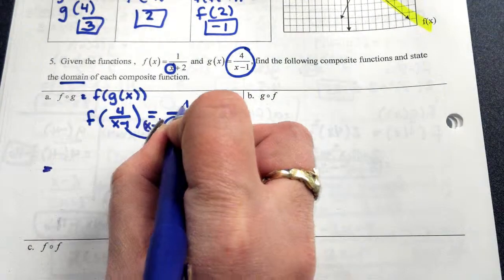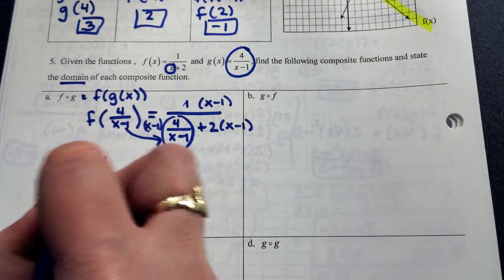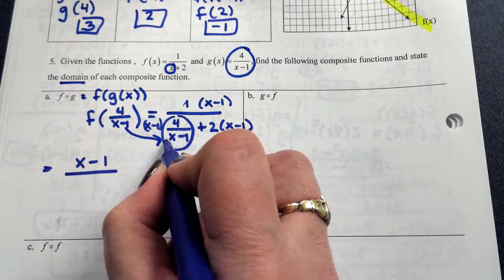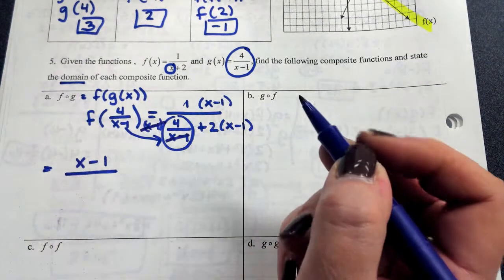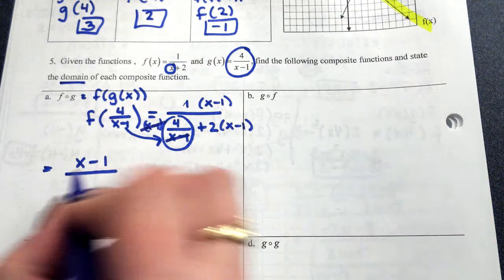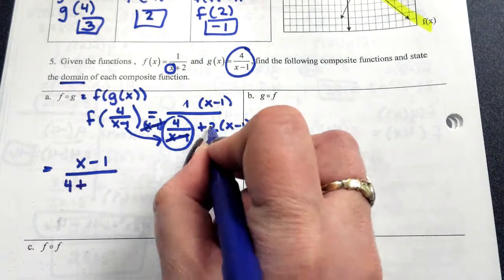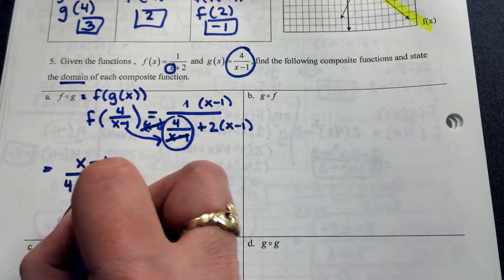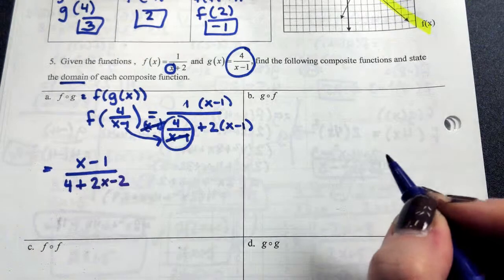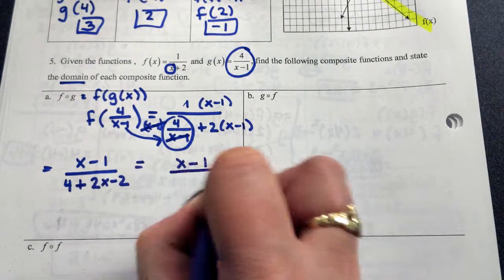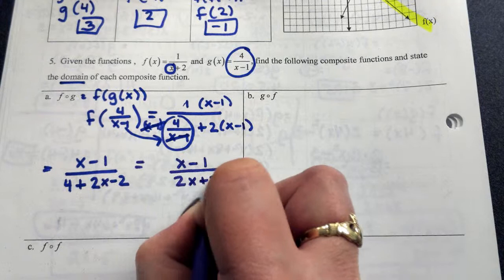My numerator then is going to be 1 times x minus 1, which is x minus 1. When I take 4 over x minus 1 and multiply it by x minus 1, I can cross out the x minus 1, and that leaves me with a 4. Plus, I have to distribute the 2, which gives me 2x minus 2. So when I simplify, it's going to be x minus 1 over 2x plus 2.